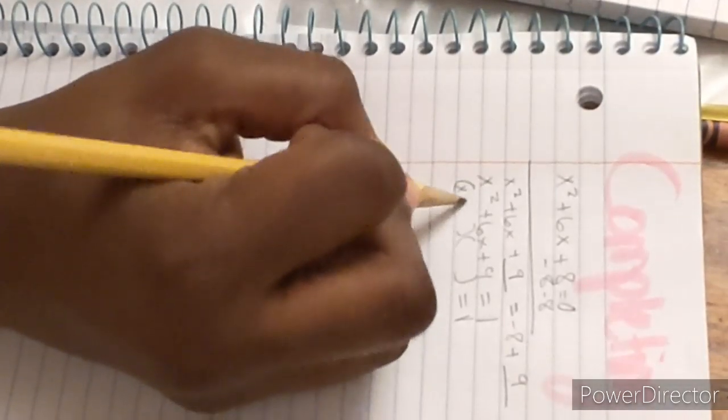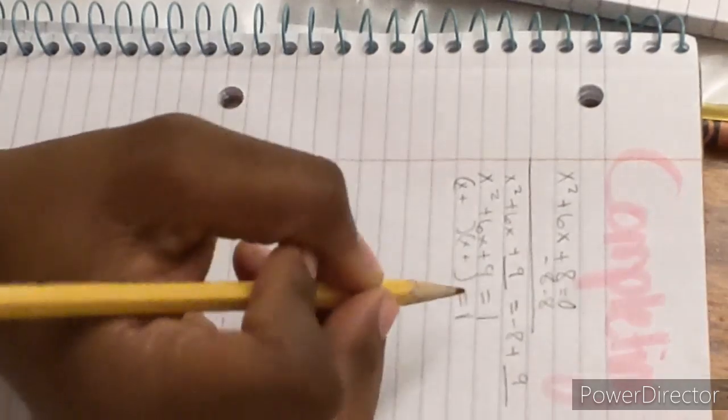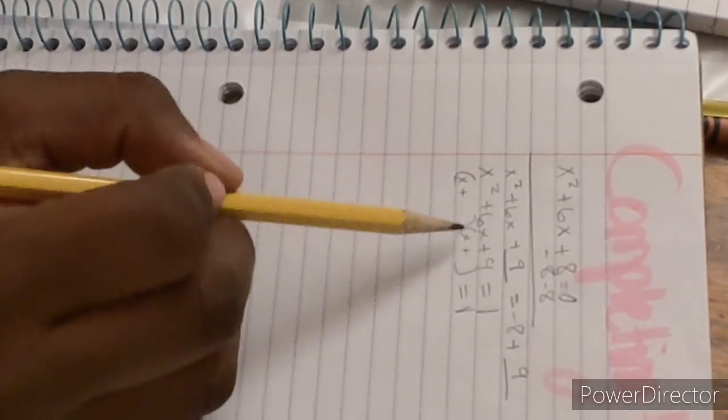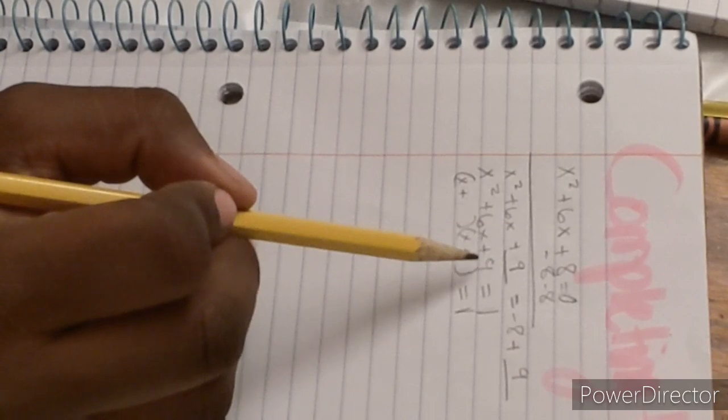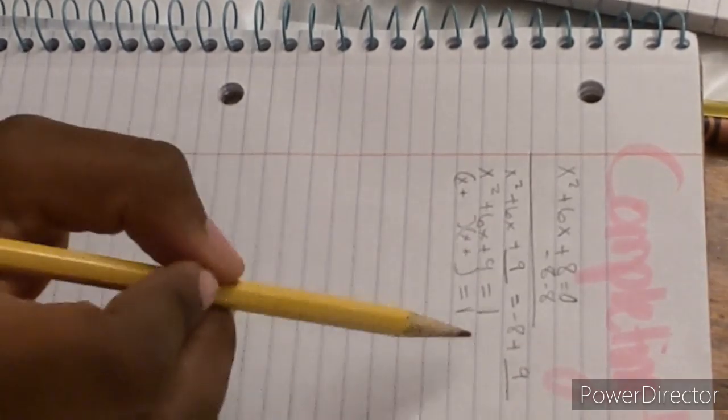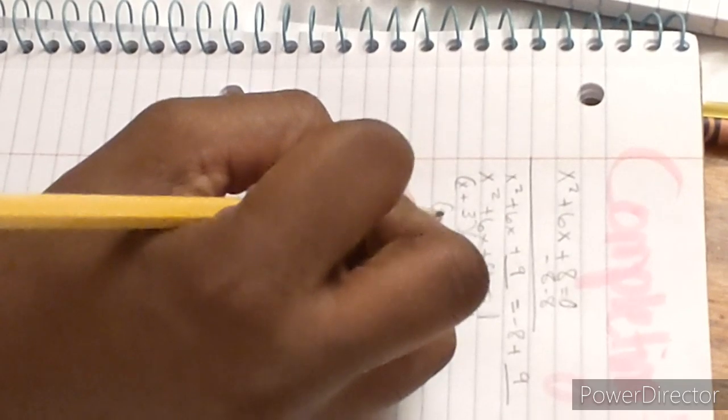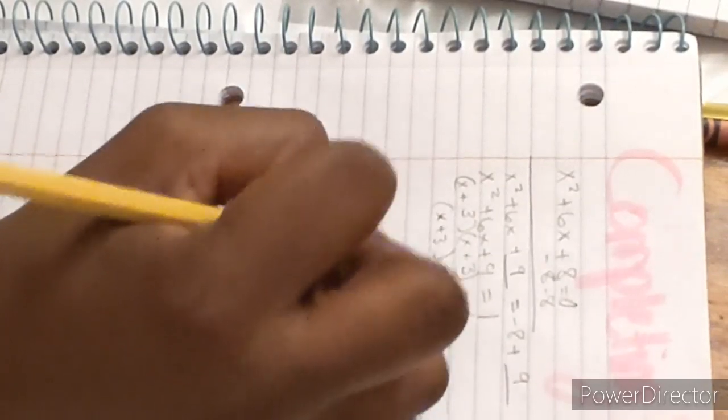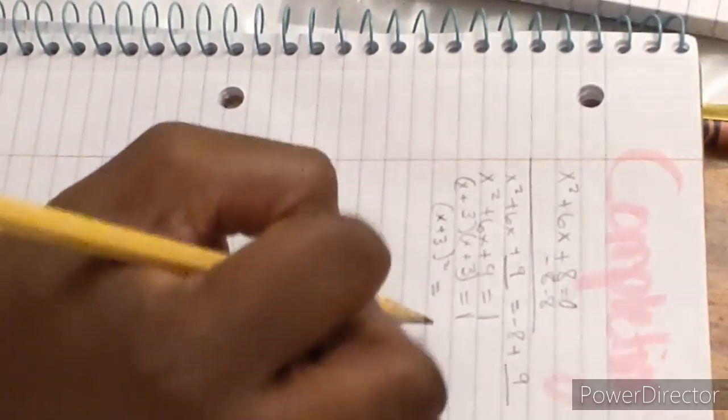So it's going to be x plus a blank, x plus a blank. So what goes in the blanks is the number that adds to get 6, but also multiplies to get 9. And that number is 3, because 3 plus 3 equals 6. And 3 times 3 equals 9. Okay, so these two parentheses together simplify to be x plus 3 in parentheses squared, and also equal to 1. That's a 1 right here. I don't know if you can tell.